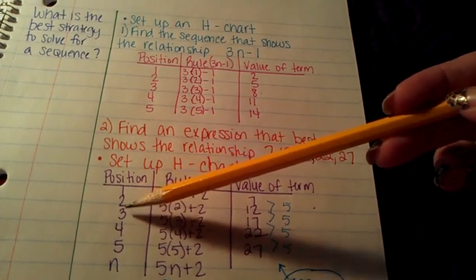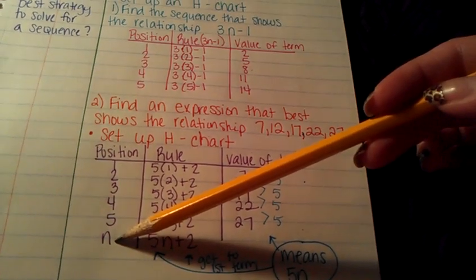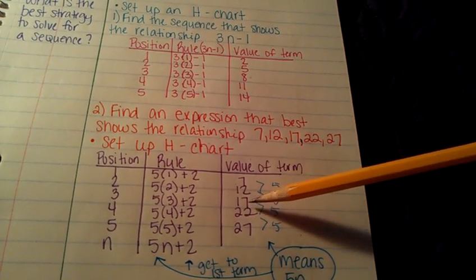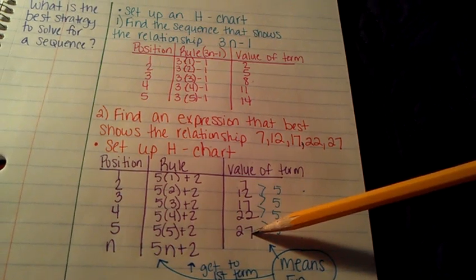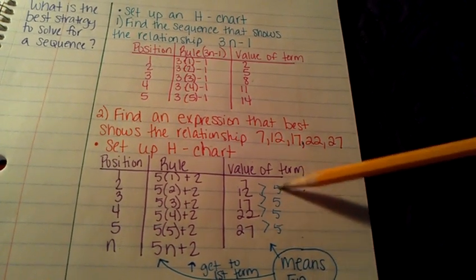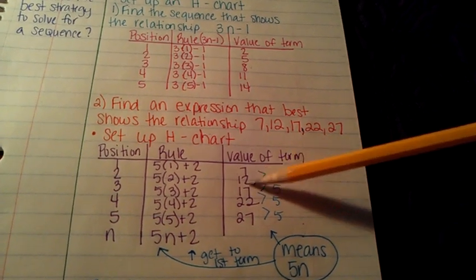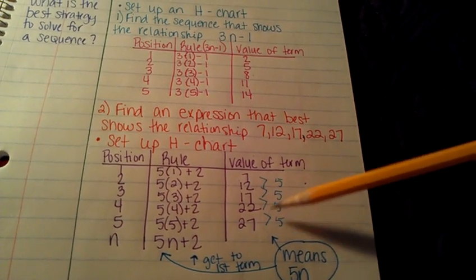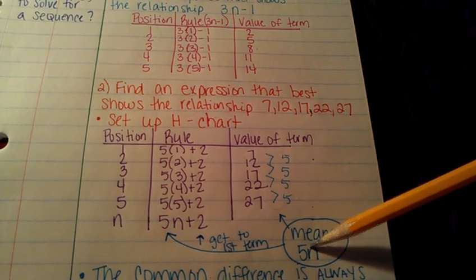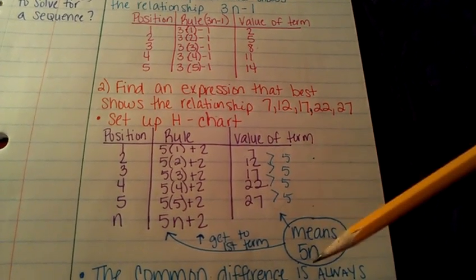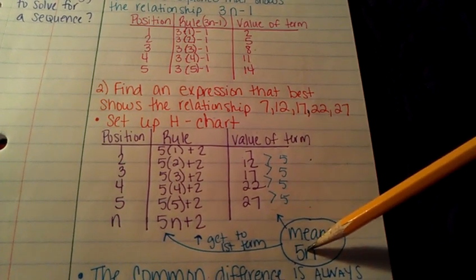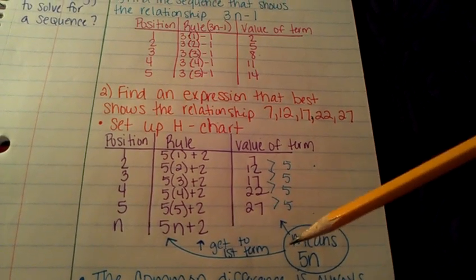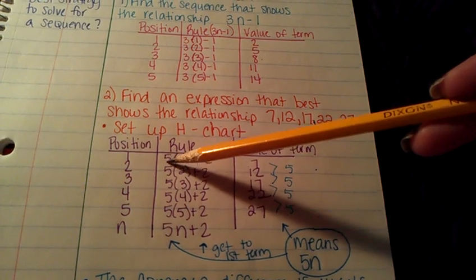We've got position 1, 2, 3, 4, 5, and then n because it can be any position. And then we've got our value, 7, 12, 17, 22, 27. Well, use your common difference to your advantage. We find that the common difference between these terms is 5. Since we know that our terms are changing by 5, we know that we are multiplying n times 5. So whenever you find your common difference, you should immediately think 5n. Or up here, it was 3n. It can be any difference, but once you find that difference, it starts your rule, your expression.